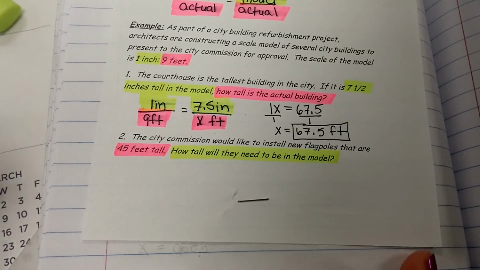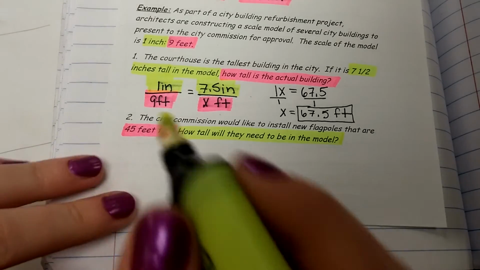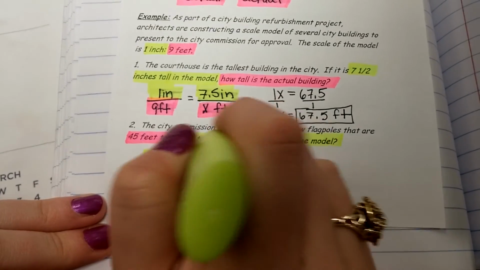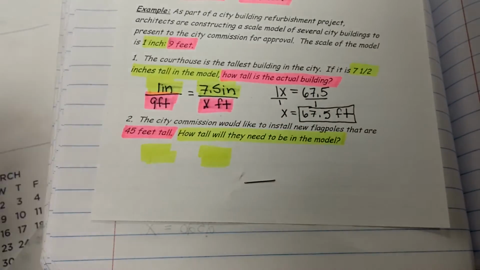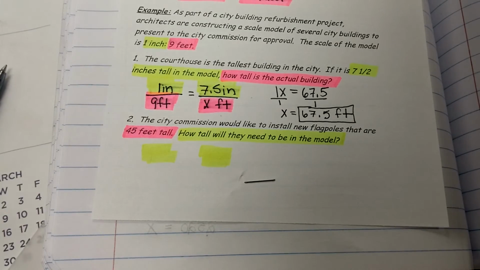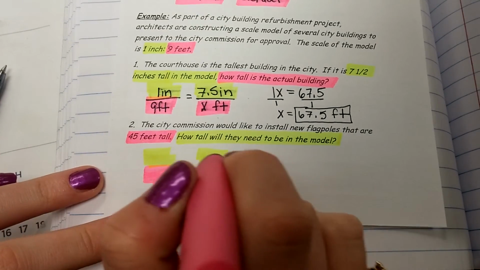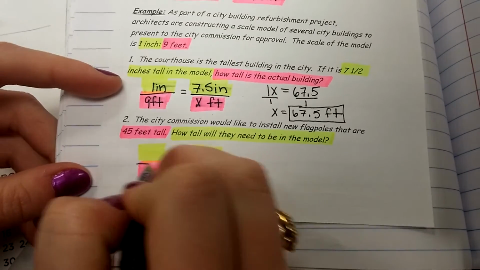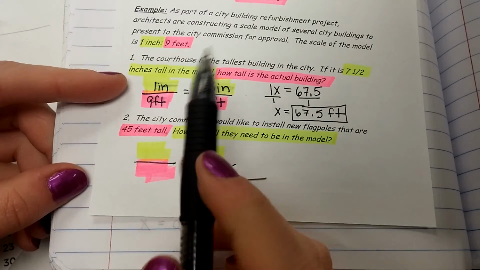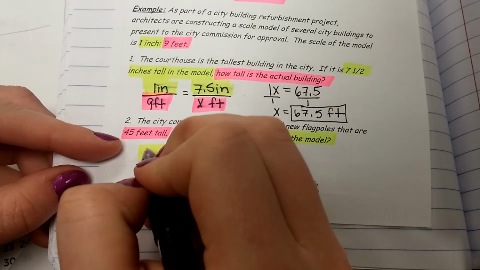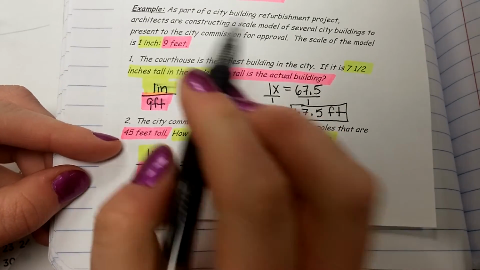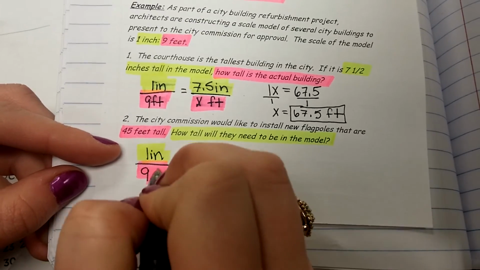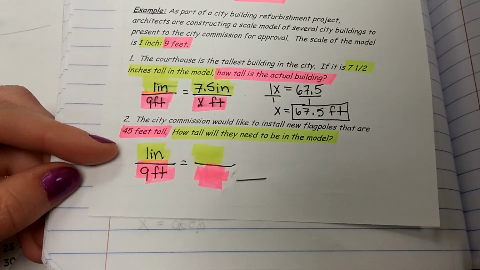So set up my proportion. And sometimes it helps me if I color code even before I start setting it up, so this is a strategy that you could use for yourself. All right, so my model is 1 inch, in real life is 9 feet, so we're still using that same scale factor right there.